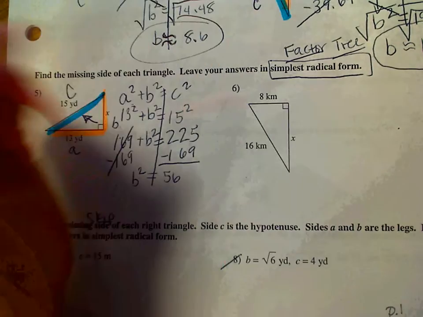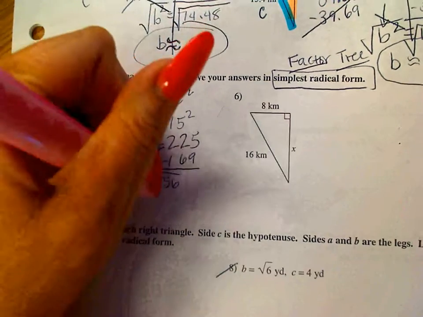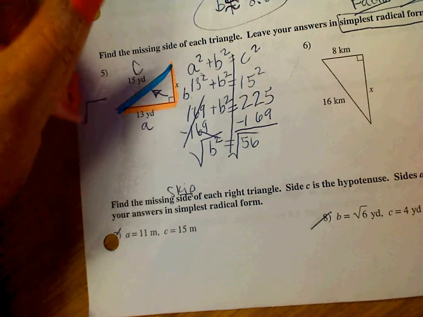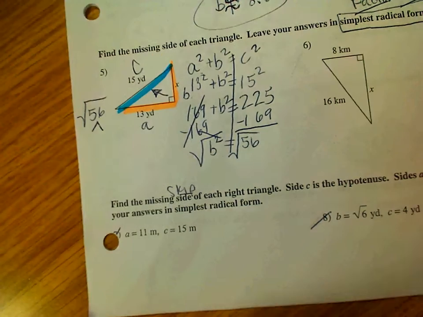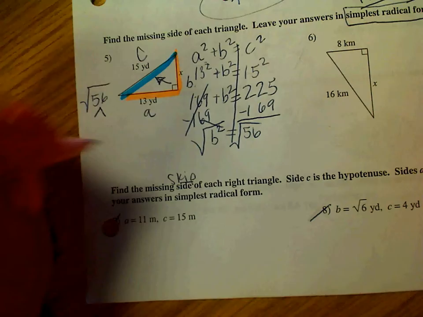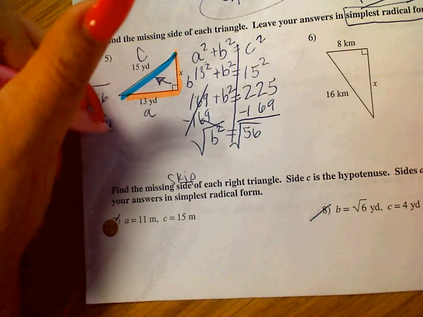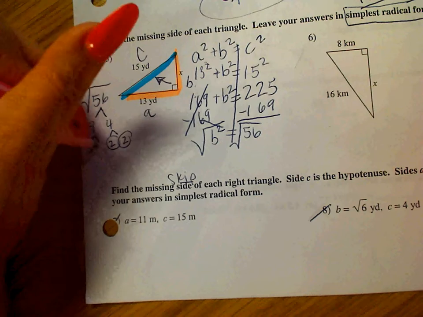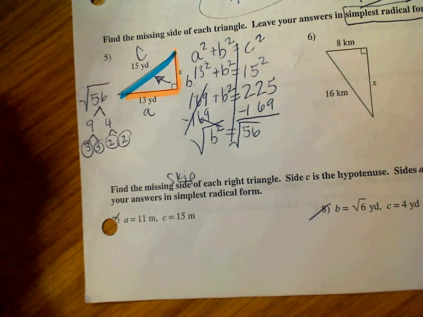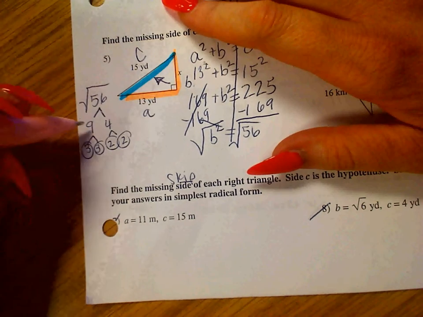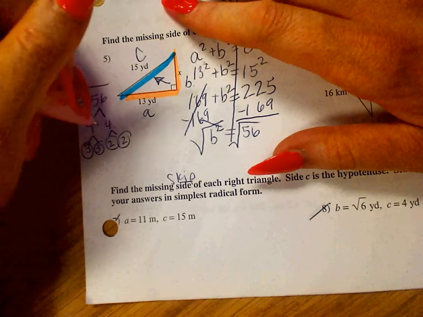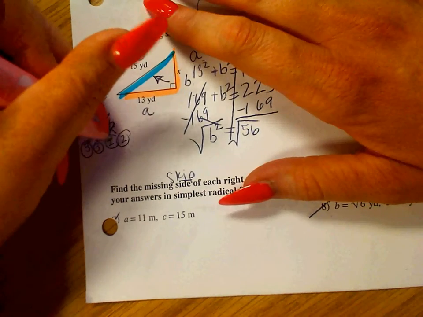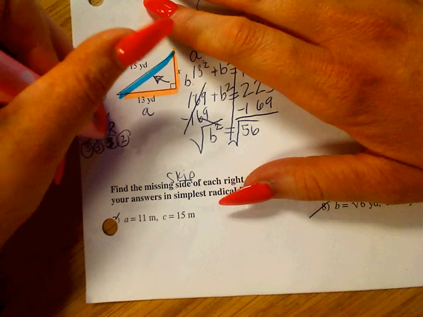So we are taking the square root. This is some good practice for what we just did. If it says to leave it in simplest radical form, you have to make a factor tree. That's what that means. So for 56, we do 9 times 4, 2 times 2, and 9 is 3 times 3. Wait, it's not 9 times 4, it's 9 times 6. Sorry guys, long day. 6 is 3 times 2. Should be using a pencil, I don't know why I'm not.